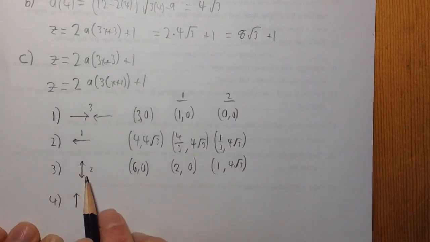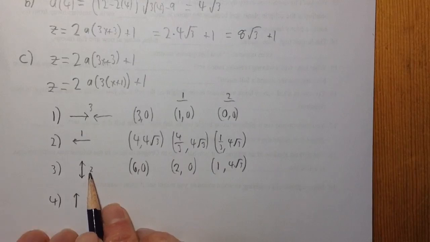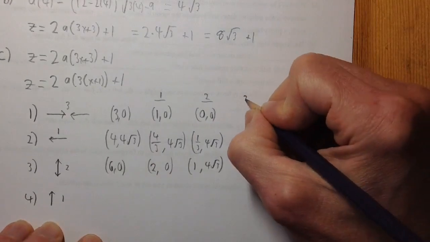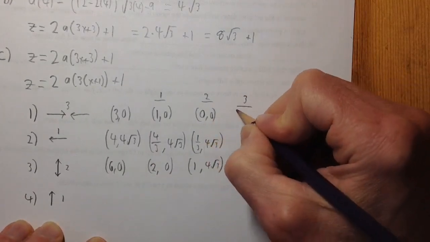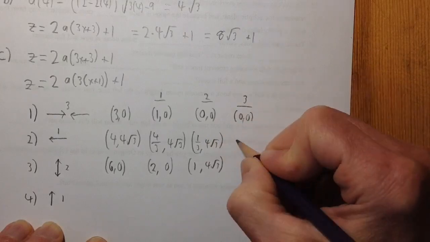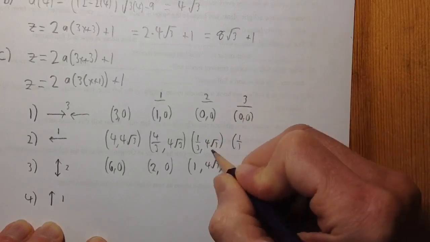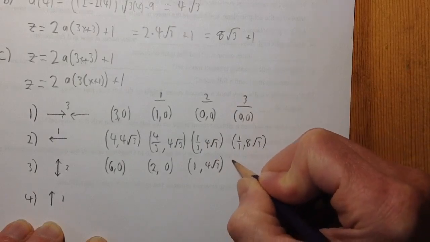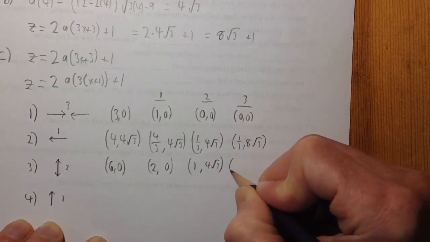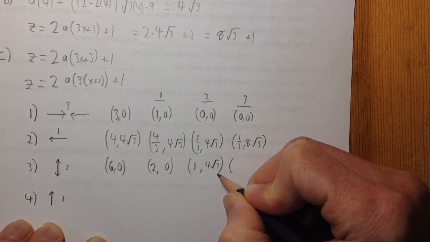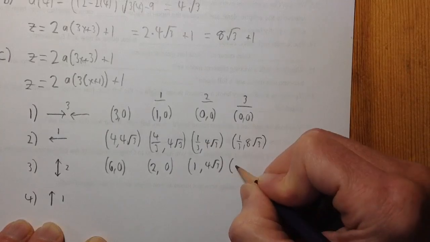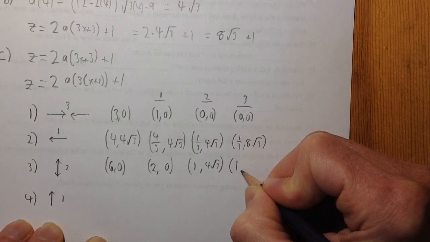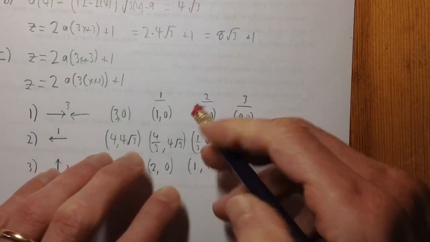Third step. Multiply the y by 2. Make the y 2 times bigger. X's stay the same. So 0 times 2 is still 0. The x is the same, 1/3, and multiply the y by 2, that's 8 root 3. And what did I do here?